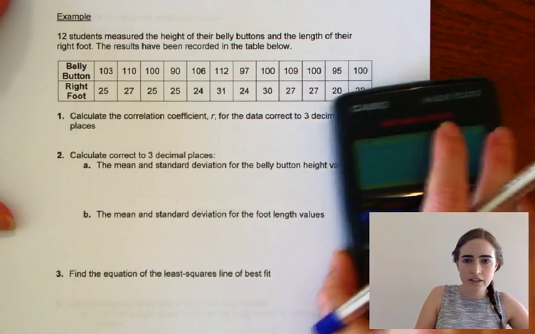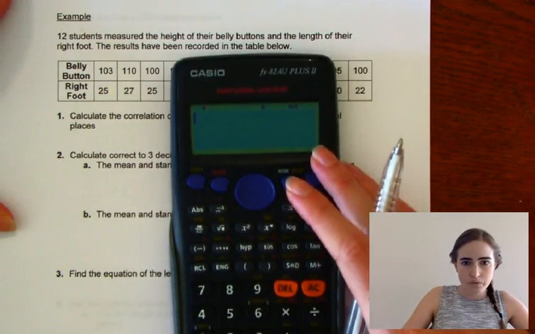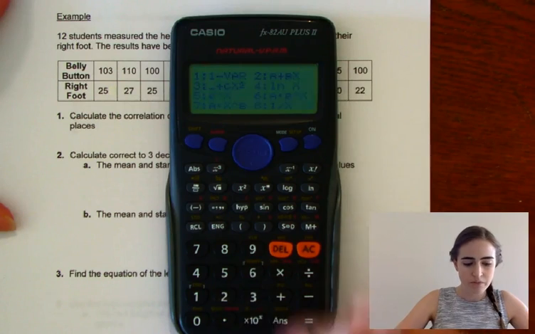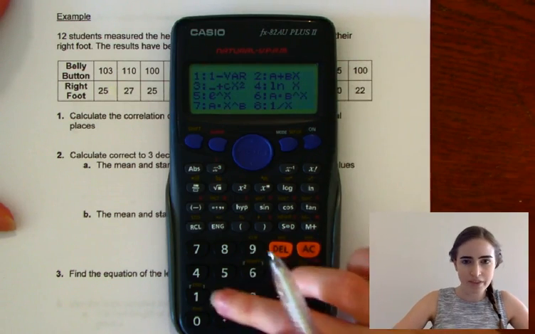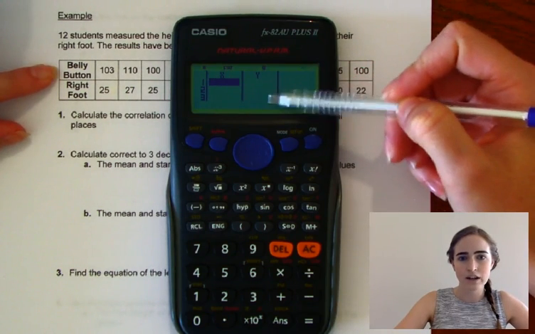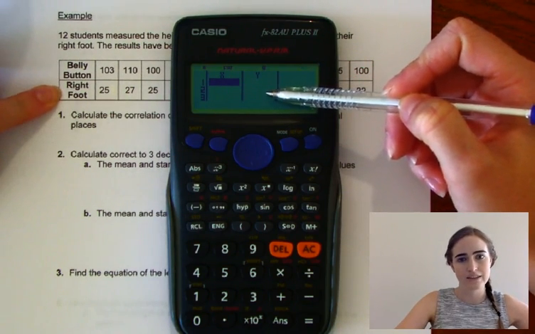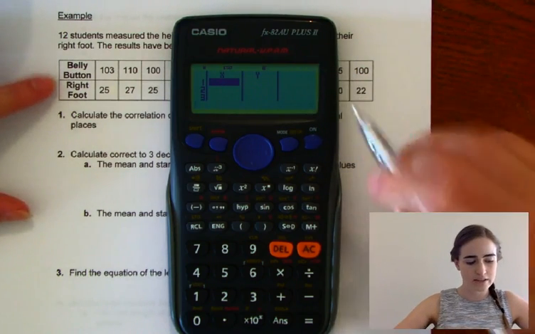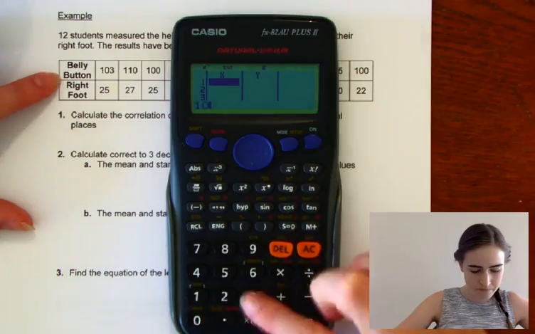On your calculator, we've done this in one of our earlier videos, but you can put it in statistics mode. Because it's bivariate data, we want that one there. Now that x column is going to be our belly button heights and the y column is going to be our right foot lengths. So you can enter all the belly button heights first and then come back up and do your foot lengths. So let's enter those in.